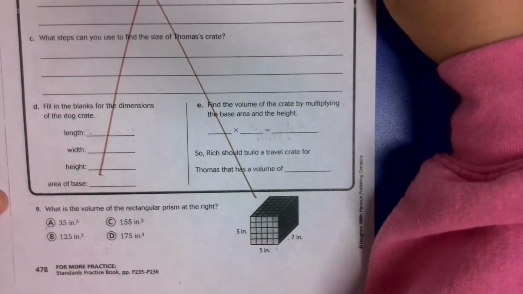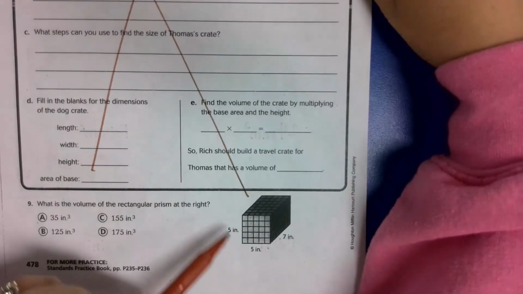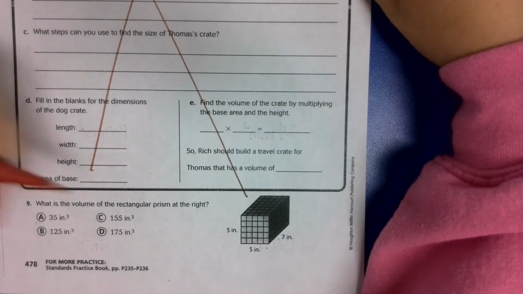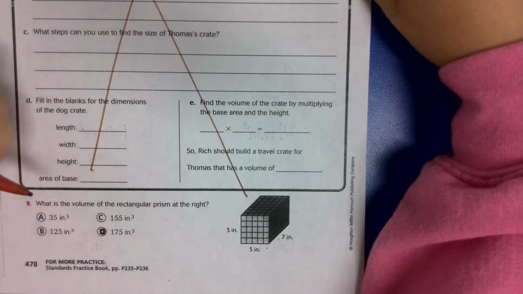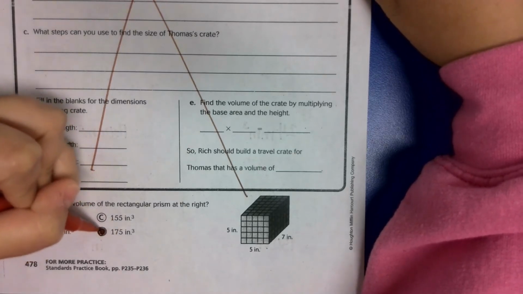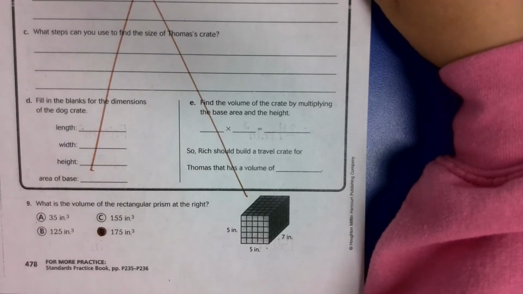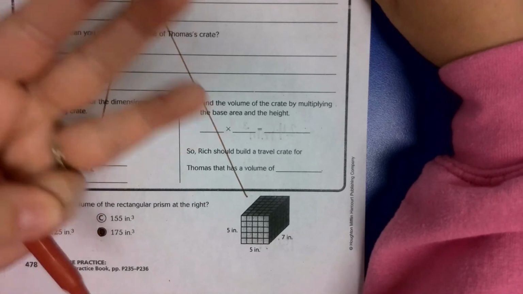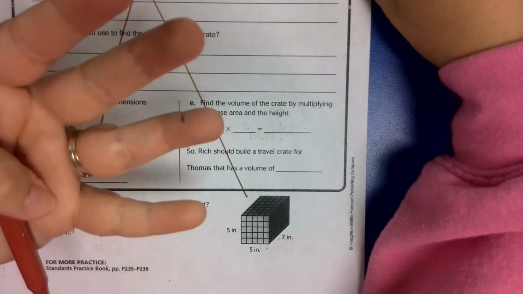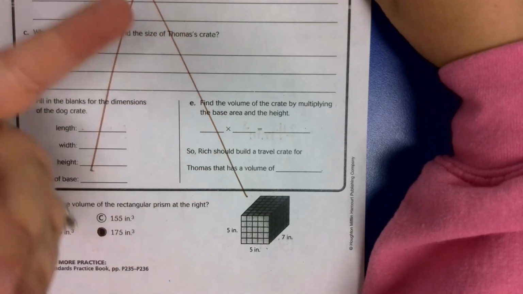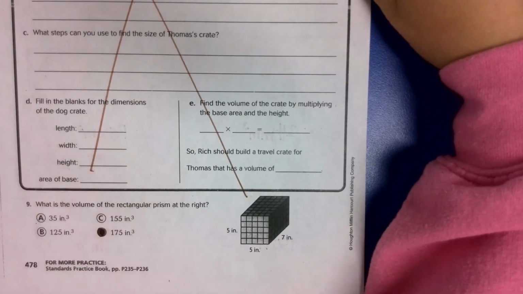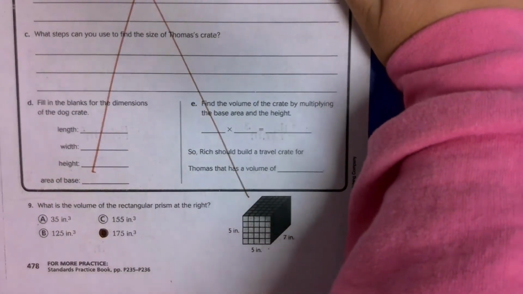What's the volume of the rectangular prism at the right? Well, we just have to multiply those. 5 times 5 is 25. And then 25 times 7, not 70, is going to be 175. Because that makes me think about 7 quarters. So I can count 25, 50, 75, $1, 125, 150, 175. So anytime I've got the number 25, I try to use that mental math to think about what I already know to help me solve those.